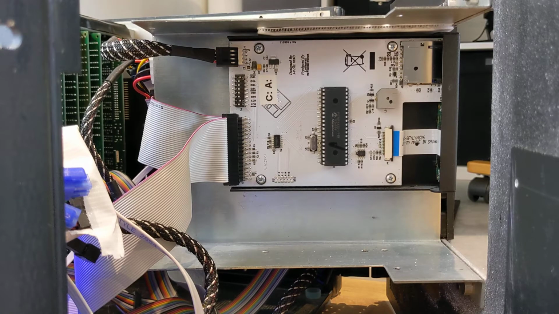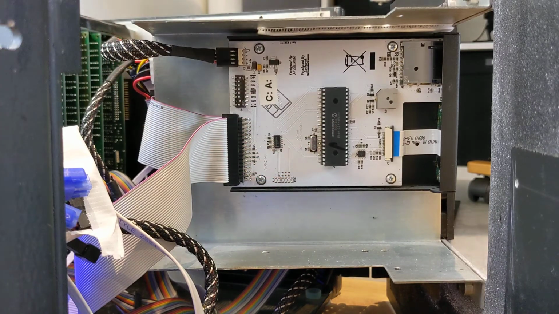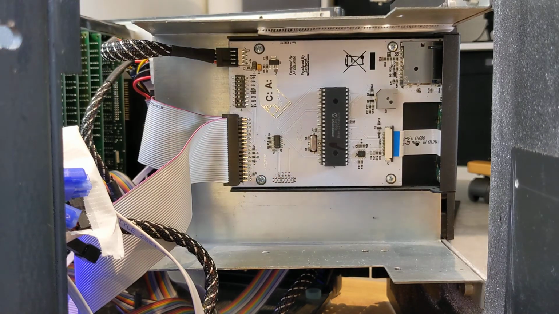So I've bought one in a nice case. So remember the name, HxC. Google that name, and you'll be able to buy yourself an HxC floppy disk emulator. So that unit can emulate 2 diskettes. As you can see, it's emulating drive C and drive A. So let's look at the front.